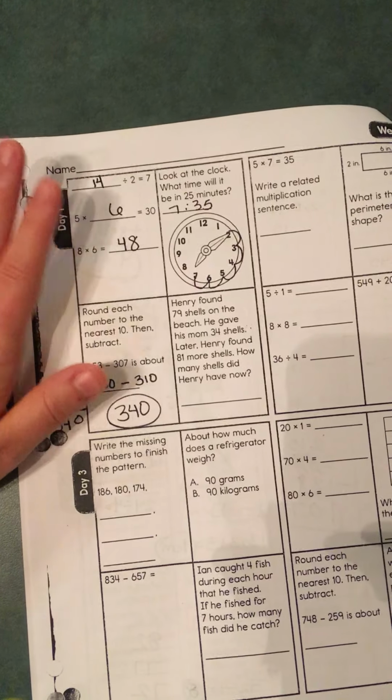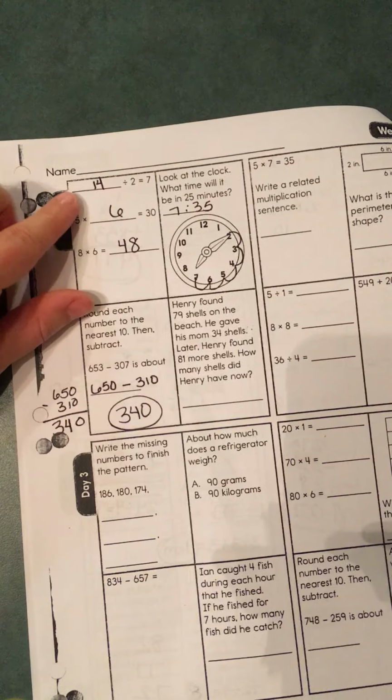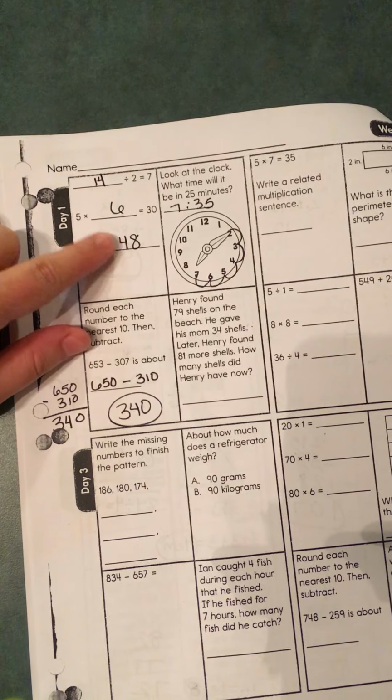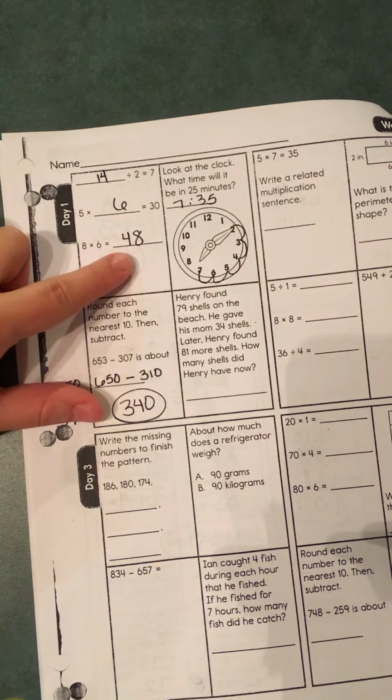So what we've gone over already: what divided by 2 is 7? That would be 14. 5 times what is 30? 6. And 8 times 6 is 48.